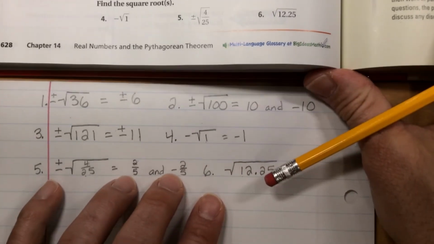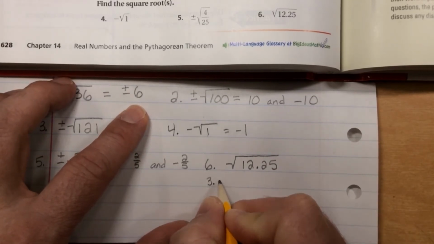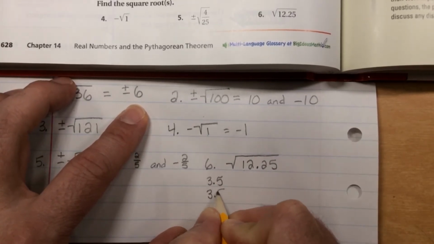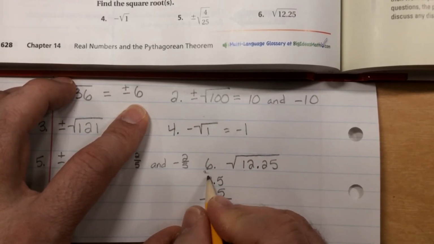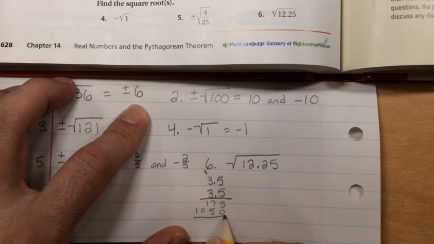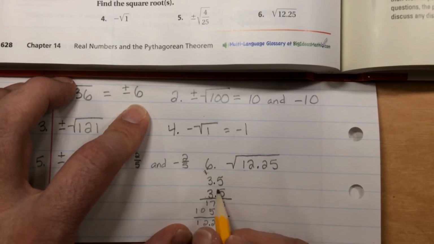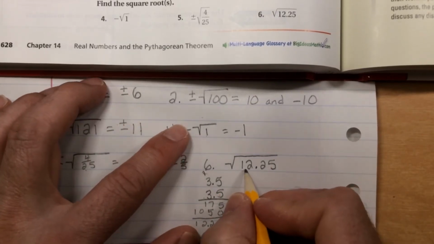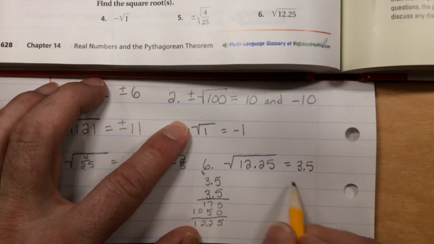So I'll just pick right in the middle and see if we can narrow this down. 3.5 times 3.5. Awesome. It is 3.5. So the square root of 12.25 is 3.5. And they were only looking for the positive, so we just leave the positive.